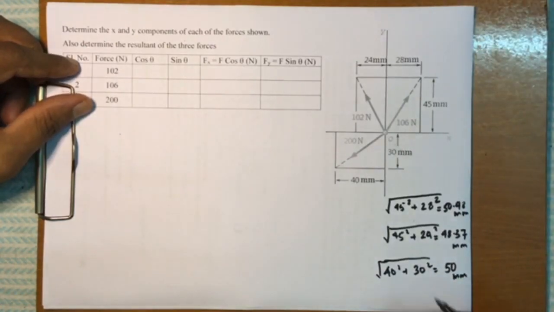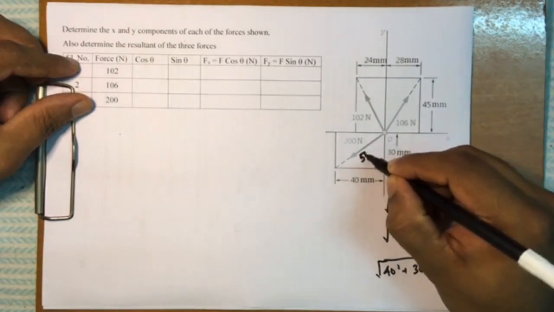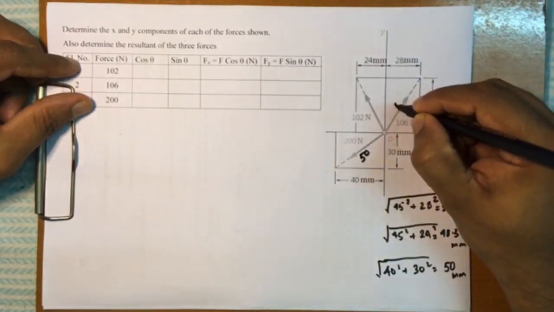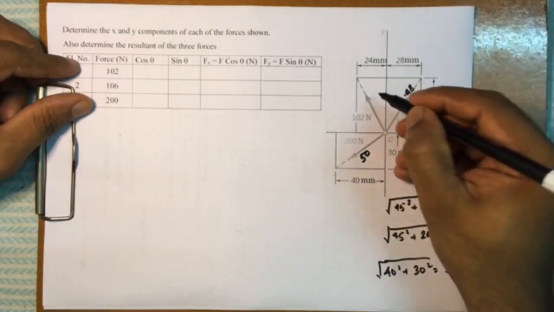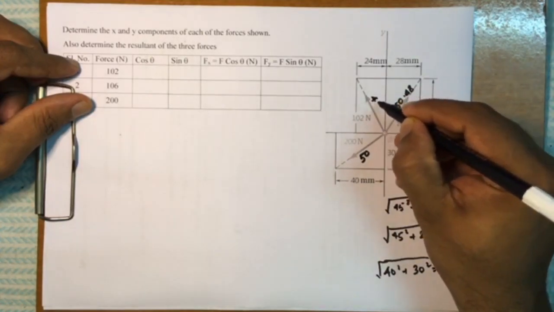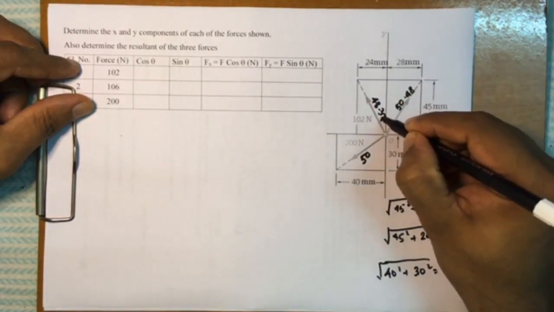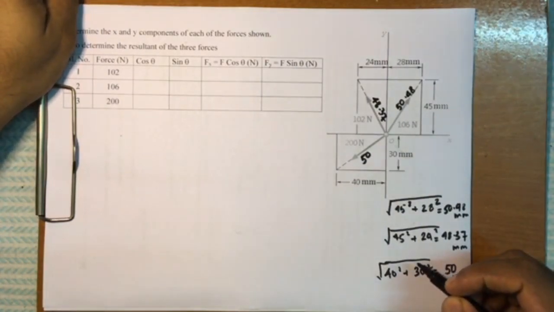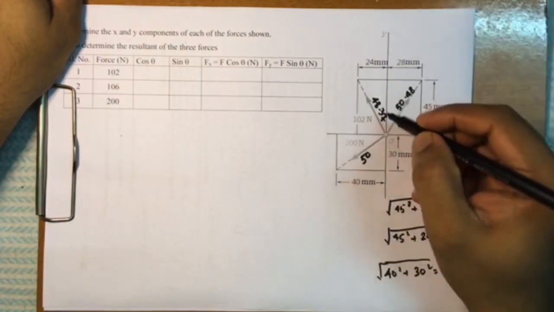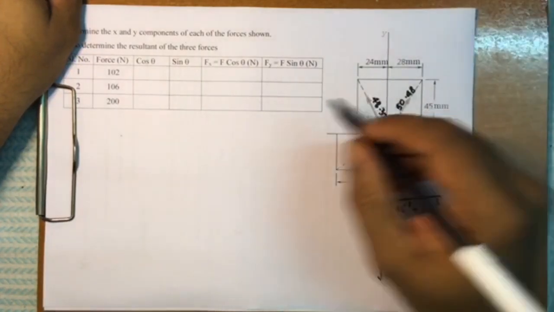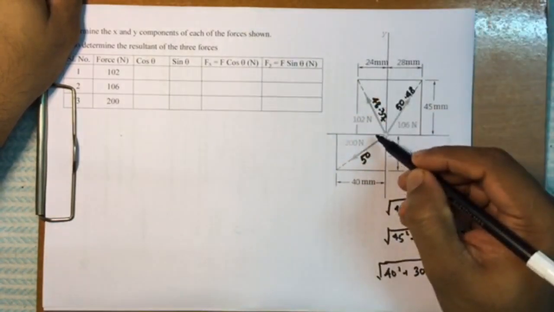Now I have found this to be 50, this to be 50.48 and this length to be 48.37. Finding sine and cosine for each of these forces is simple. We know that cos theta would be adjacent side by hypotenuse.